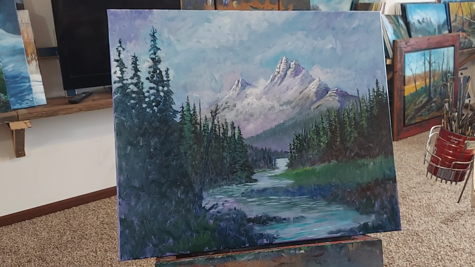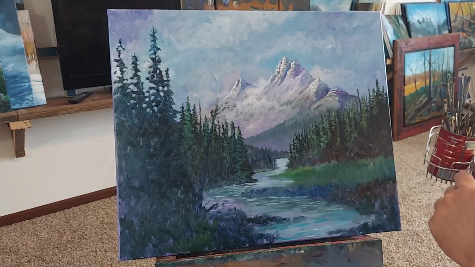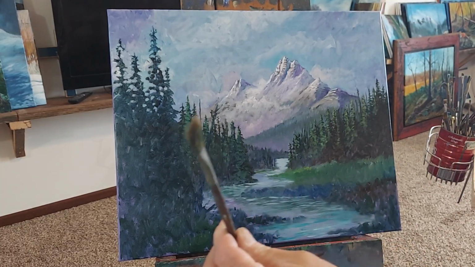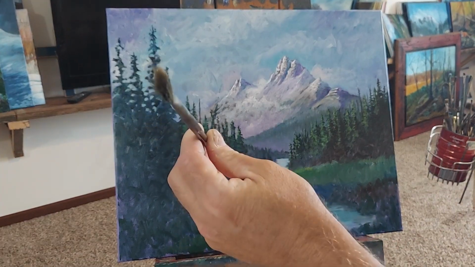Maybe it's going to be early fall or something, where things are starting to change. So we're going to introduce some reds and some fall foliage in those weeds and grassy areas there. And I have this dagger brush that's just beat up. See the end of that?